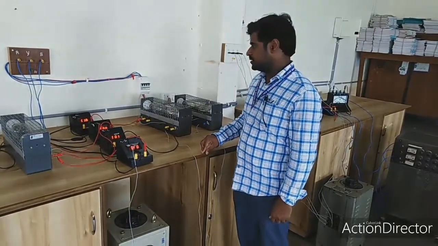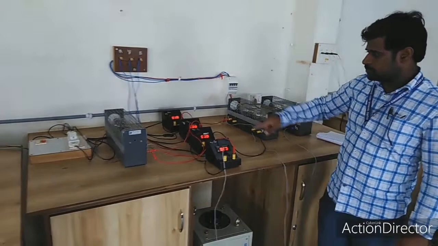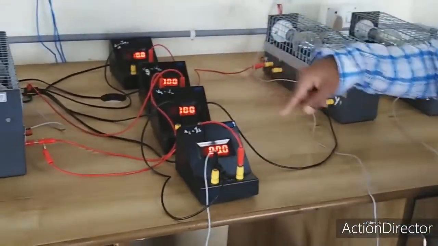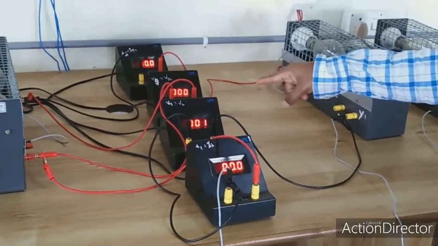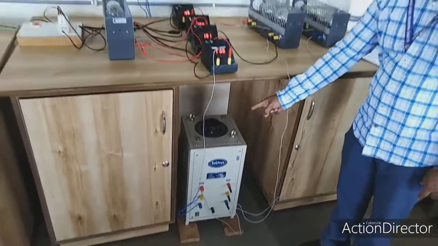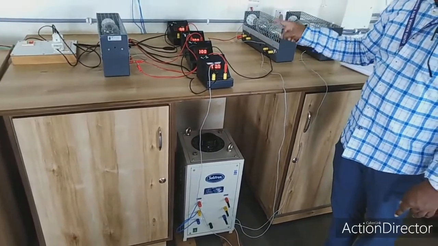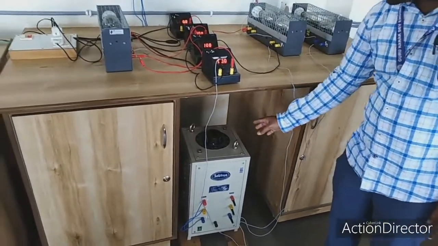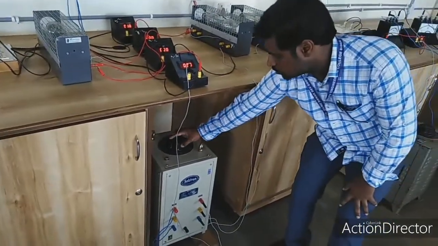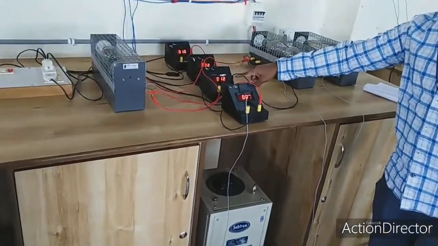Now I switched on the three-phase supply. You can observe that all meter readings are 0, because I did not set any voltage in the auto transformer. It is kept at 0 volts. That is why it is not giving any readings. Now I am going to set the three-phase voltage with the help of the auto transformer. With the auto transformer, I am increasing the voltage slowly. You can observe the reading changes here.